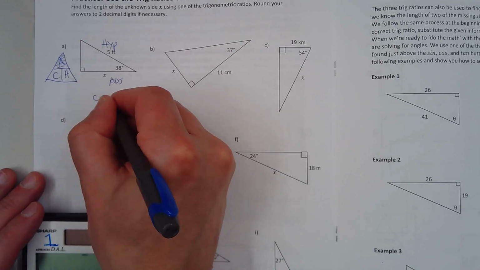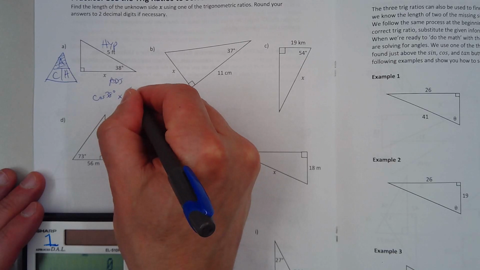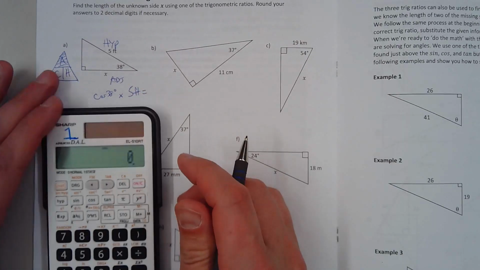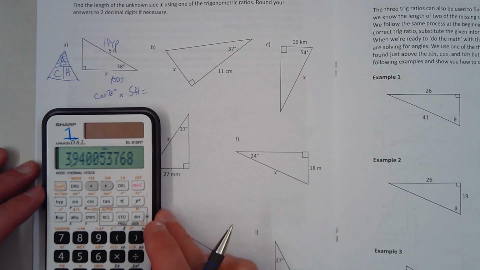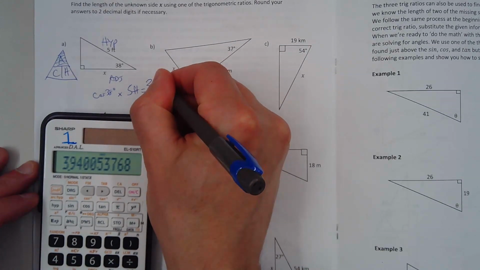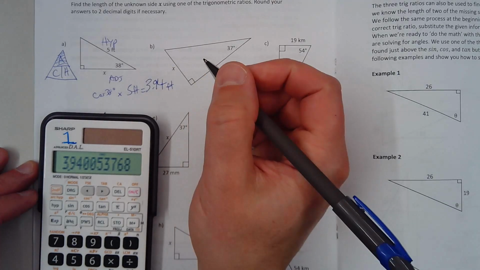So I'm going to go cos 38 times 5 feet, which is 3.94 feet. Anybody get 3.94?